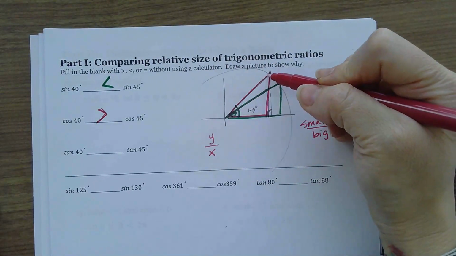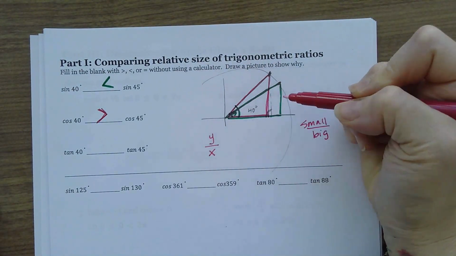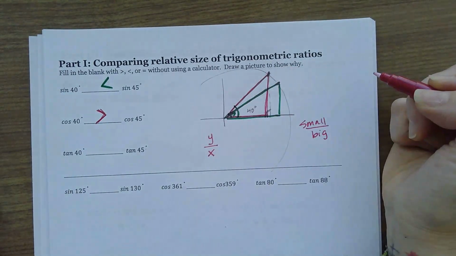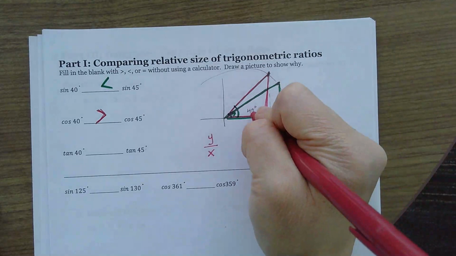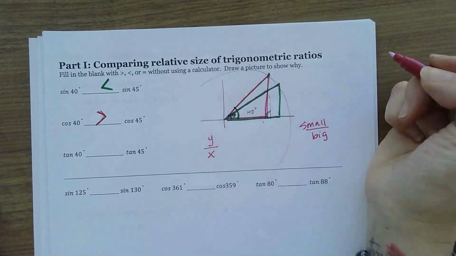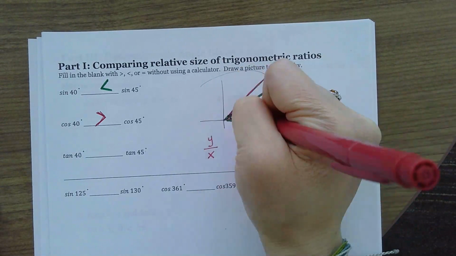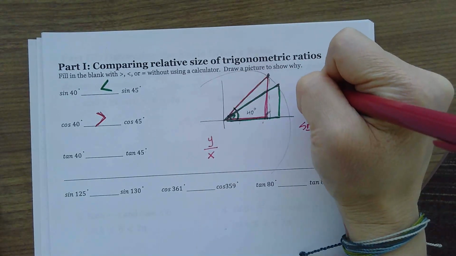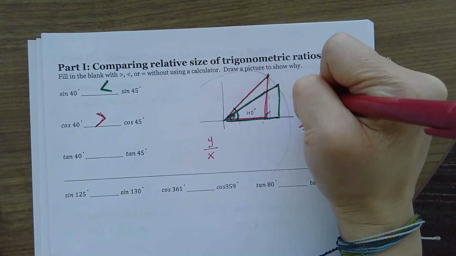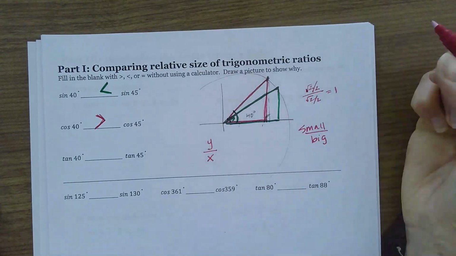Tangent of 45 is a big side over a big side. So these two things would be the same, so tangent of 45 would have to be 1. That would be root 2 over 2 divided by root 2 over 2, which equals 1.